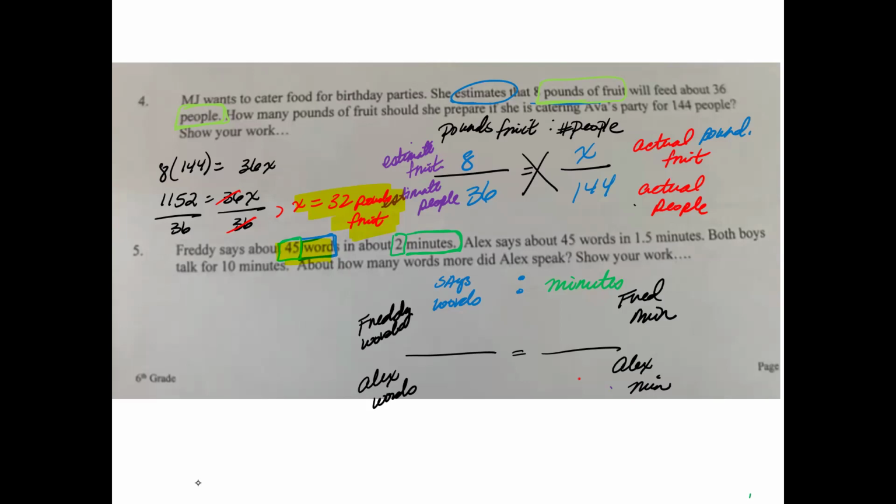Does it go on top or bottom? Left. Top is Freddie. Freddie said 45 words. That's correct. 2 minutes. The 2, where do you put that? Top or bottom? Because Fred said it. Next number. Alex said about 45 words. Where do you put that one? Bottom.